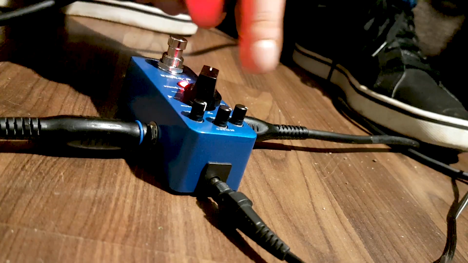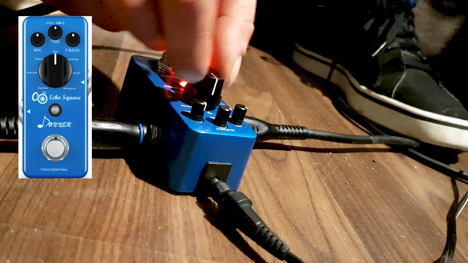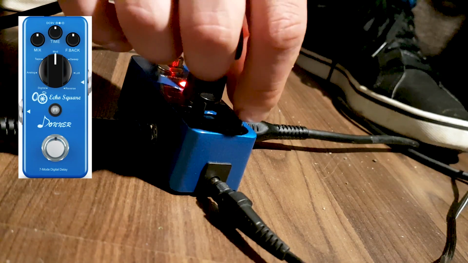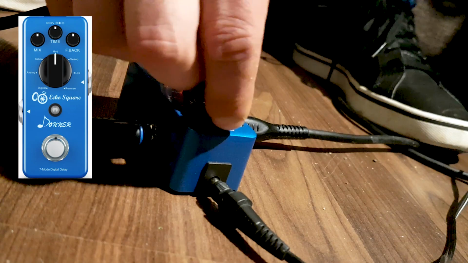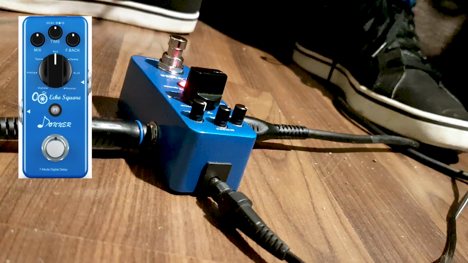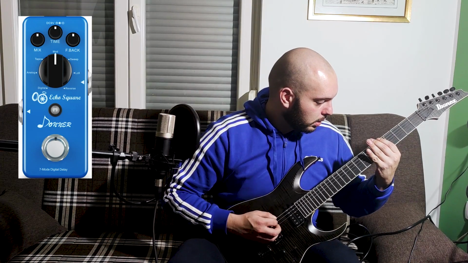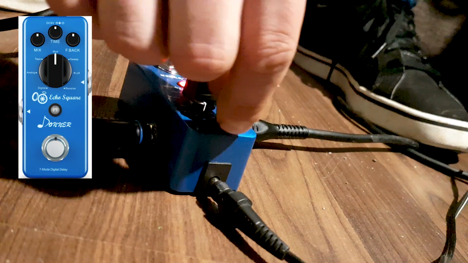So the effect is pretty simple. These are all the sounds. This is obviously the strength of the delay mix. So time, this is the length of each hit. Let's check it out. More time.